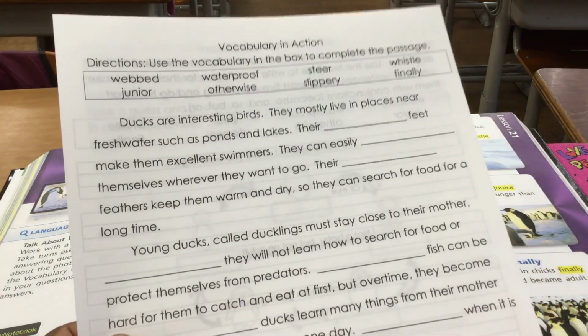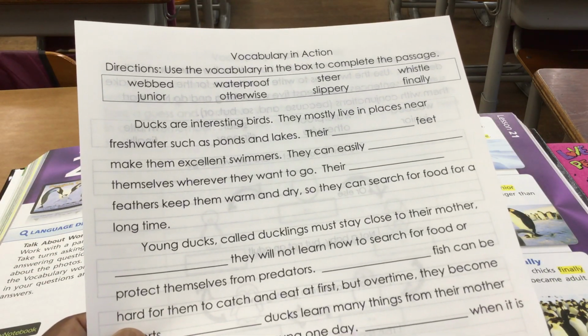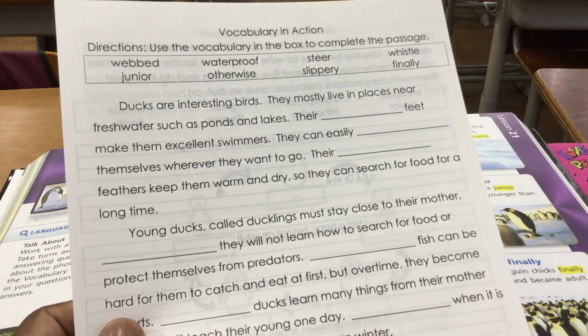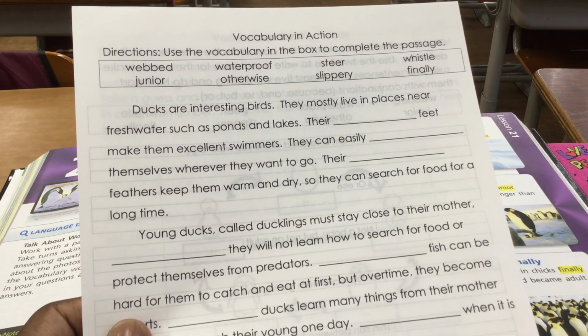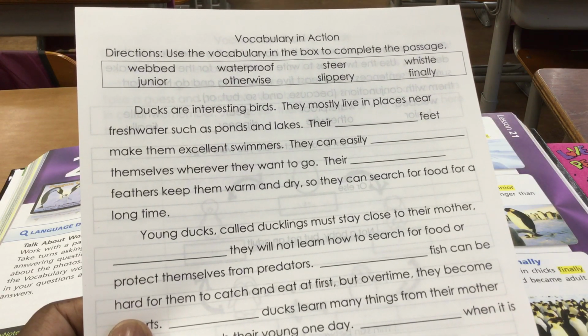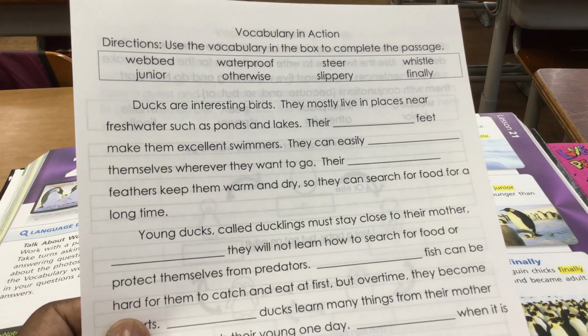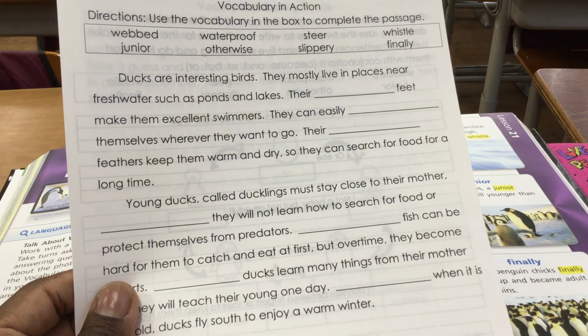After that, you have vocabulary in action. Use the vocabulary in the box to complete the passage. Here are the words again. Webbed, junior, waterproof, otherwise, steer, slippery, whistle, finally. Please listen and read along.